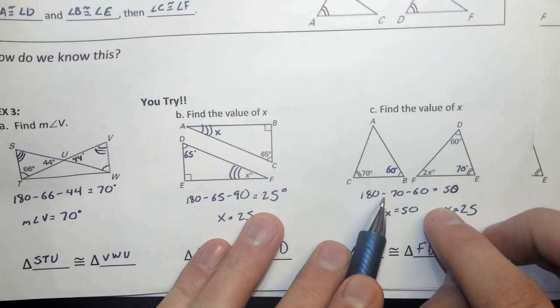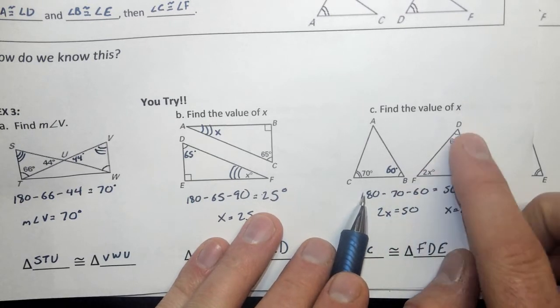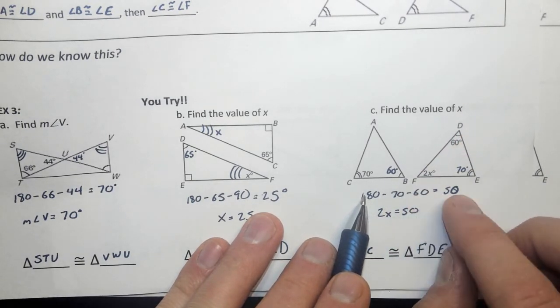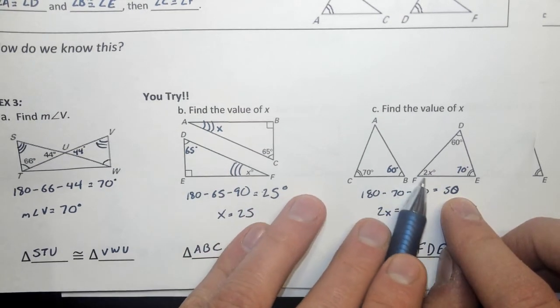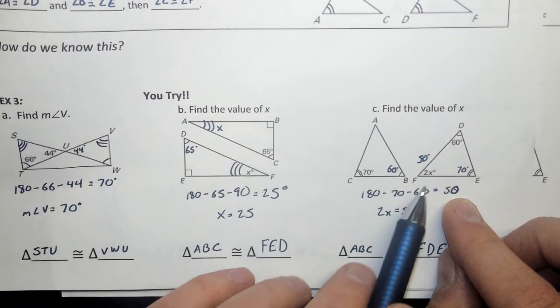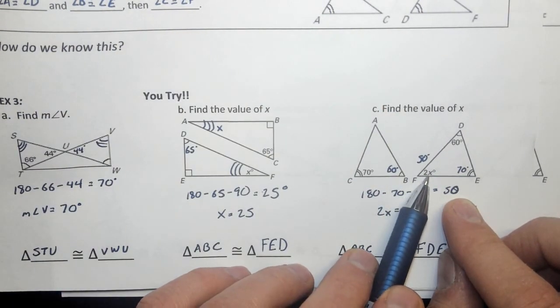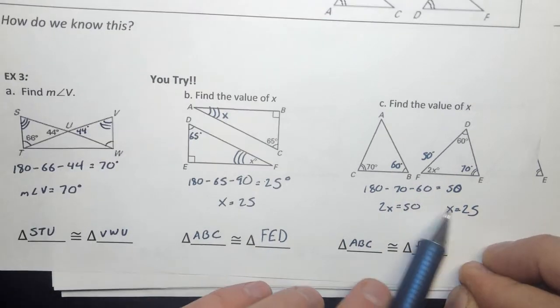So once again, I am using my triangle sum theorem. I'm going to subtract the 70-degree angle and the 60-degree angle that I already know about from my 180, and that's going to give me 50. So I know that this angle right down here is going to have to be 50 degrees. Unlike the other problems, though, this angle is not represented by just x, but rather represented by 2x. So I'm going to now take it a step further, and I'm going to set my 50 equal to 2x, and I'm going to solve for x.